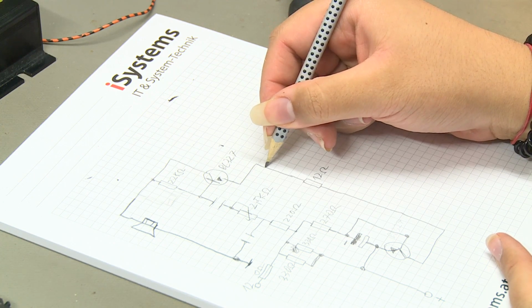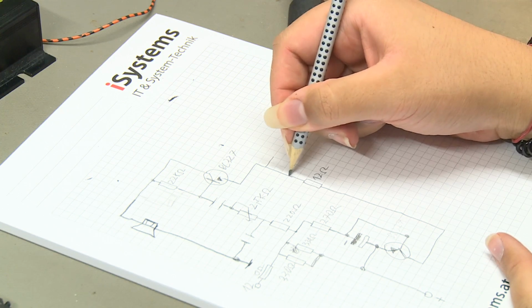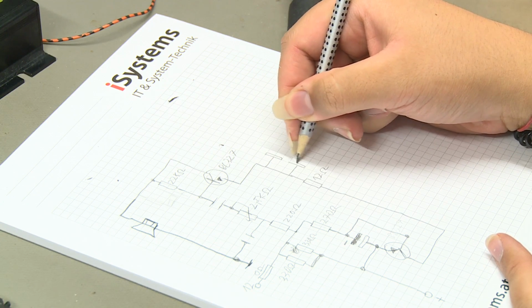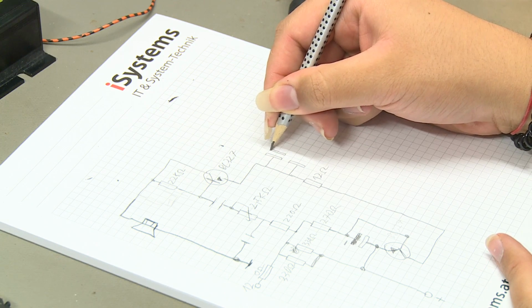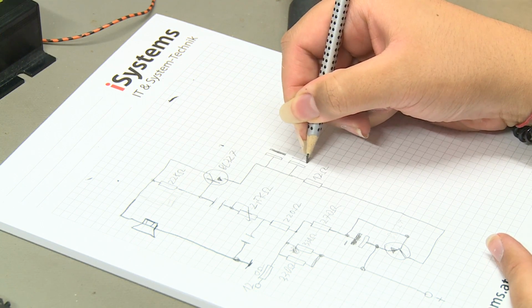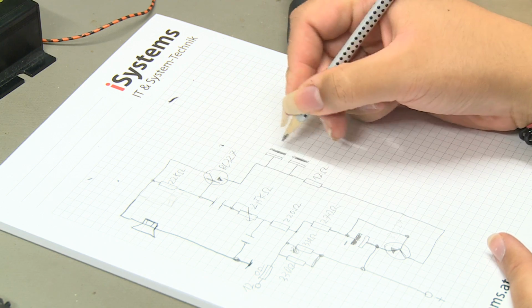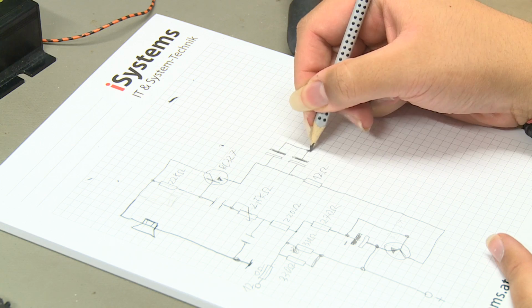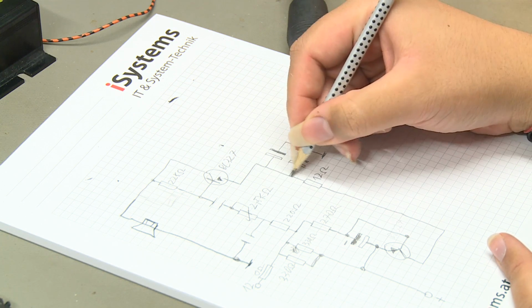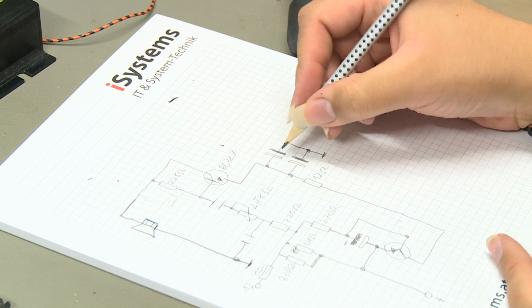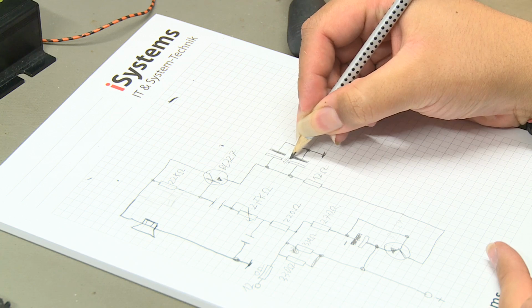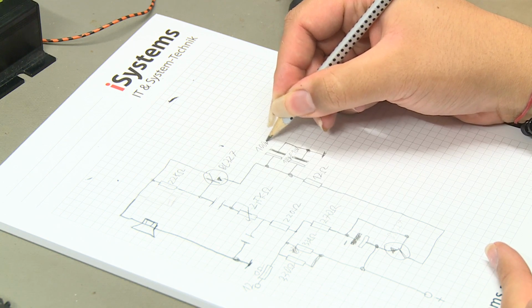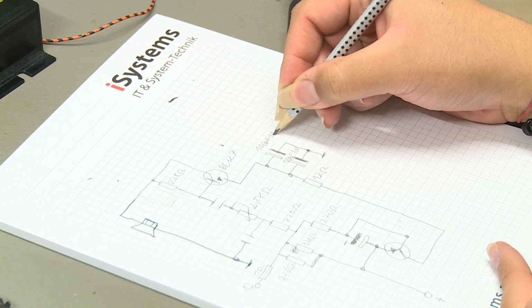Both of these are connected to the ground plane, 100 microfarads and 16 volts.